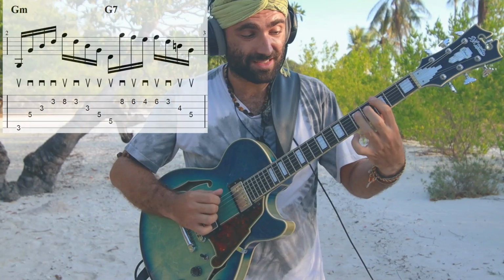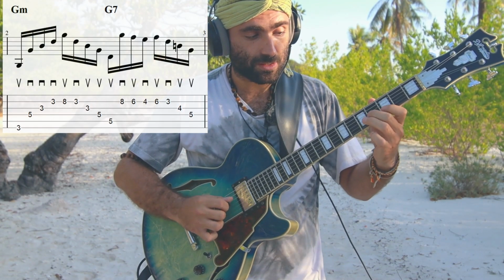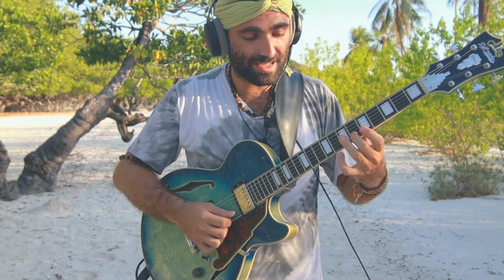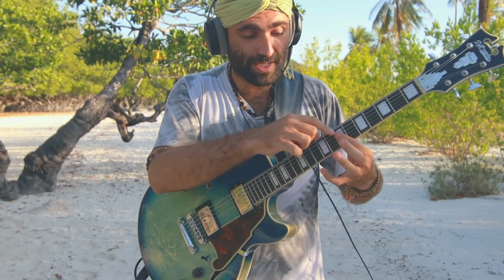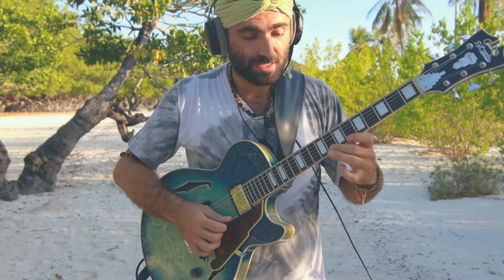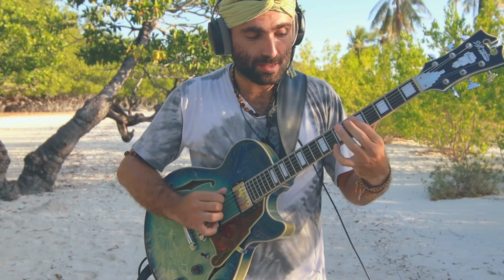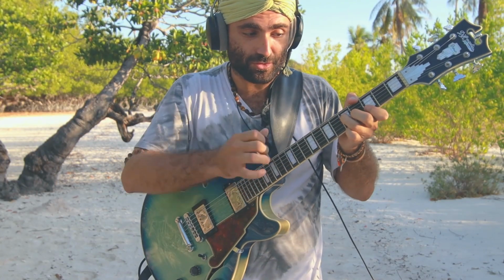Okay, so D minor, D dominant, G minor. The important thing here is that the arpeggio is ascending, and then you start the arpeggio again, but from the 5th, to turn it into dominant.